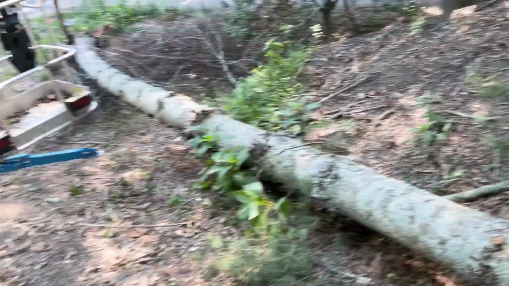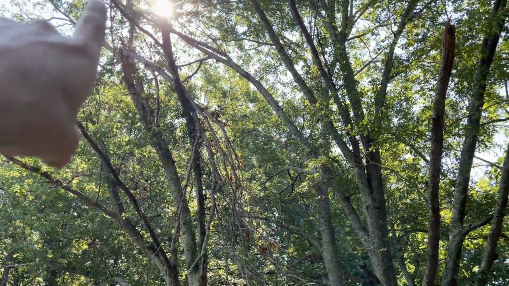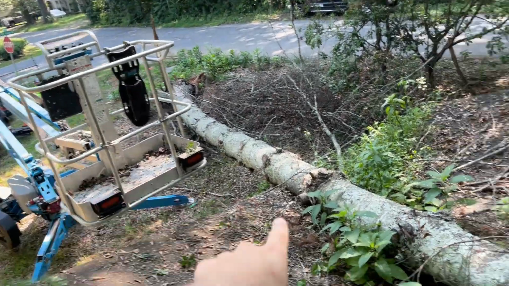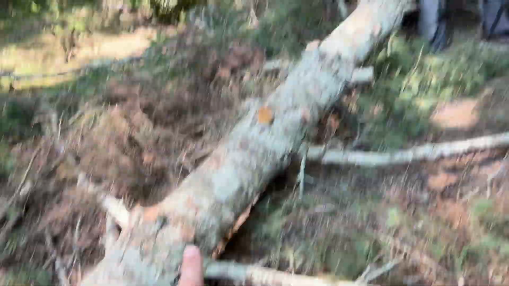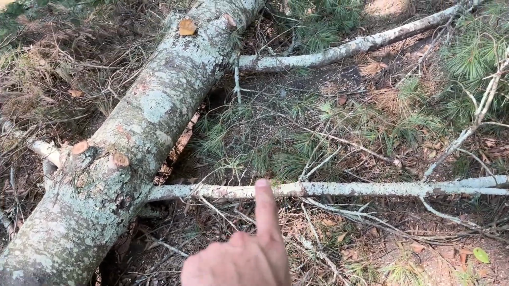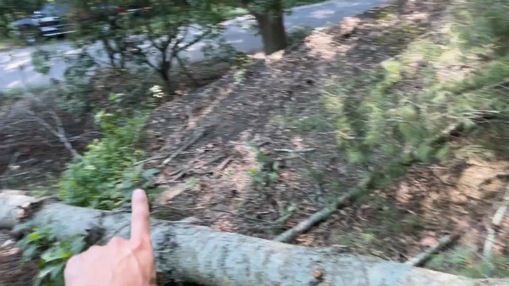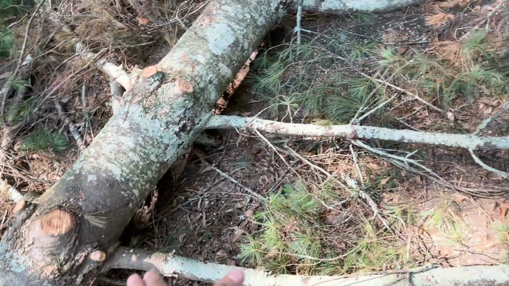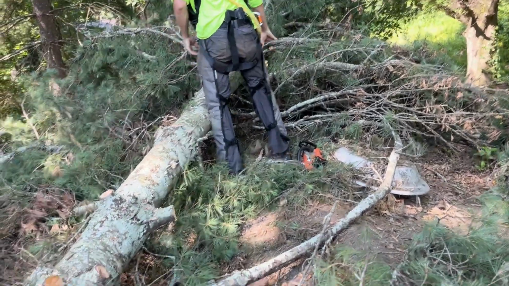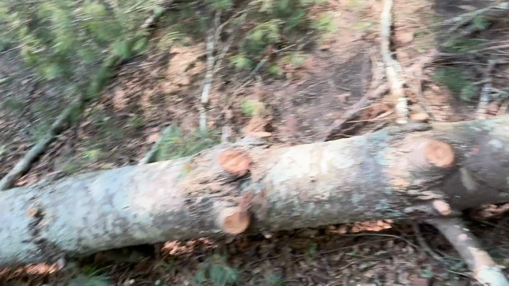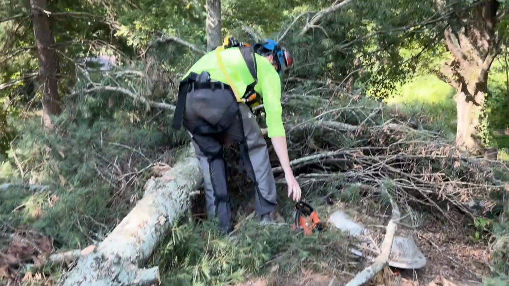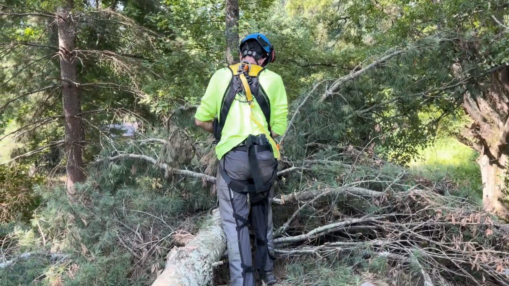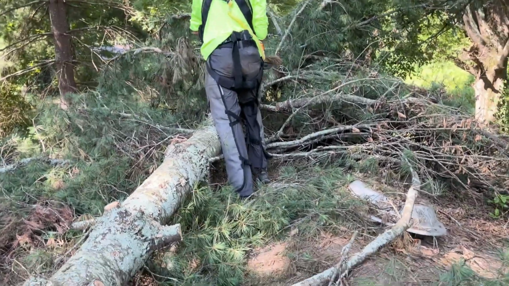All right, guys, so we got rid of the overhead hazards that were directly above our work site with the lift. Use the lift to access the roof. Now we're just limbing it up like you would on the ground. We're going to leave the supporting branches for last. We're going to get the skid steer under here to give it some support. Then we'll cut these, work the tip back to the roof line, and then use the skid steer to remove it.